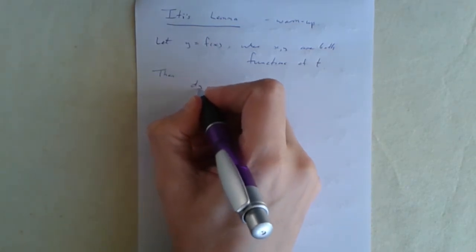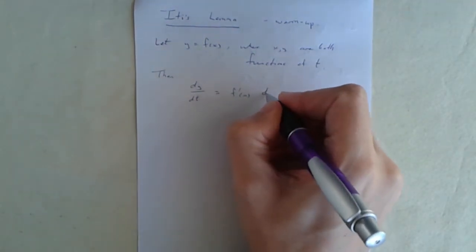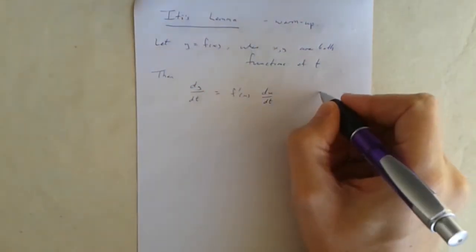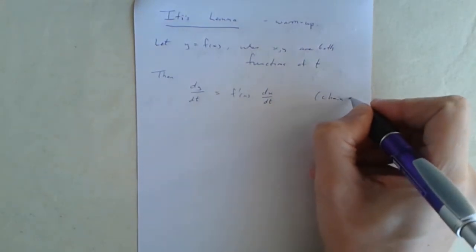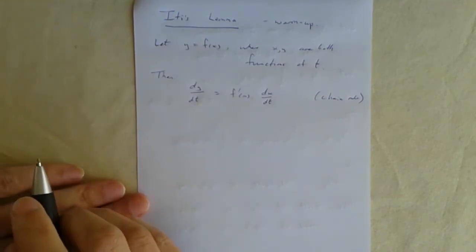So in that setup, you're probably familiar with the fact that the derivative of y with respect to t, so y is a function of x, which is a function of t, you can find it by doing this. Also known as the chain rule of differential calculus. Okay, that's the first simplest case.